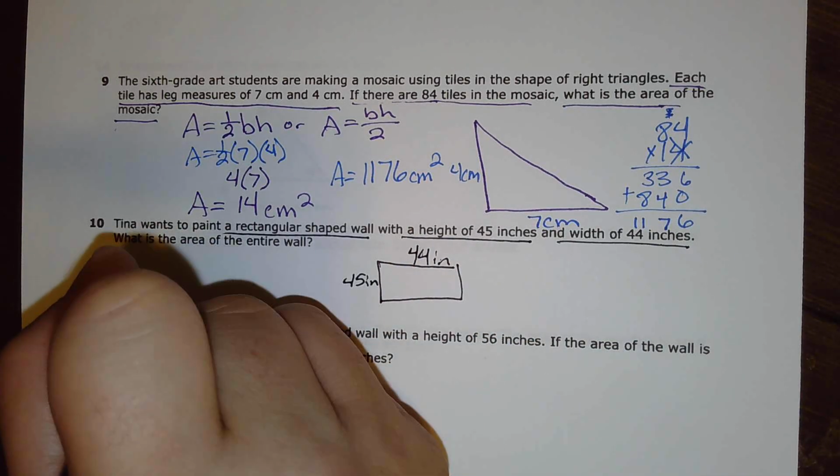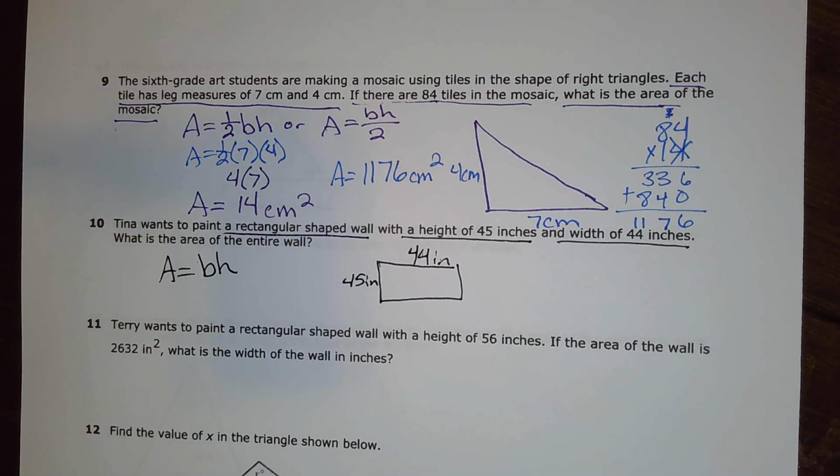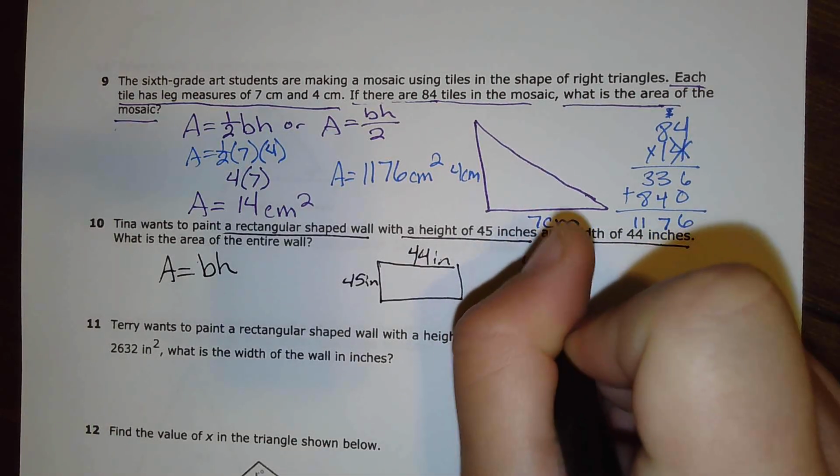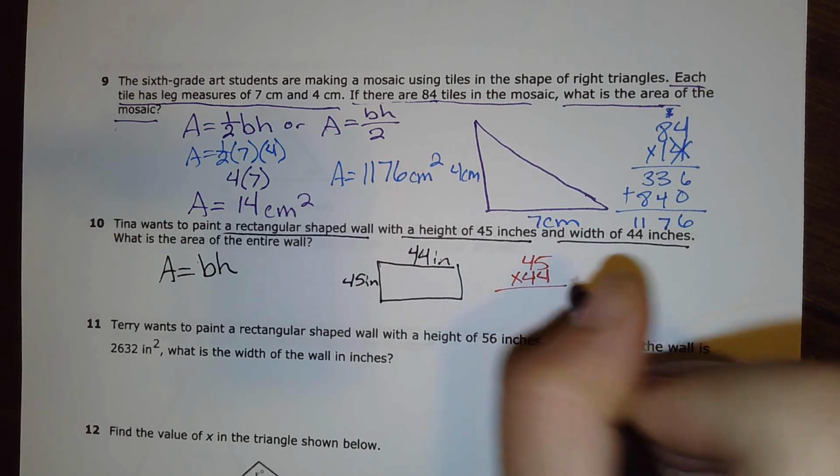I know that my formula for this should be area is equal to base times height, or area is equal to length times width. I'm going to use this formula, and then I'm going to plug in my values, which is 45 times 44. So let's go ahead and do it.